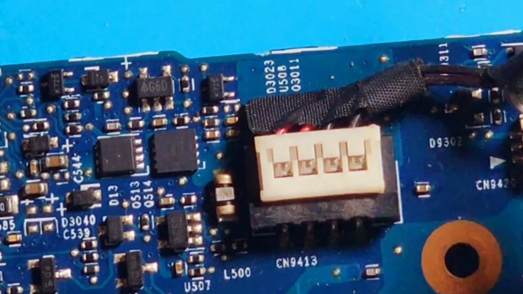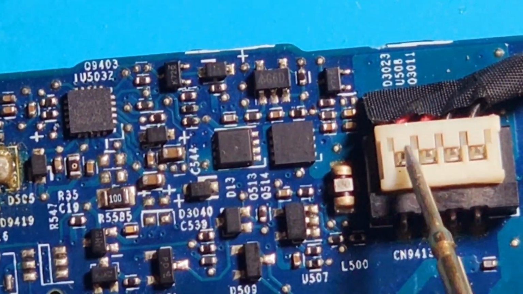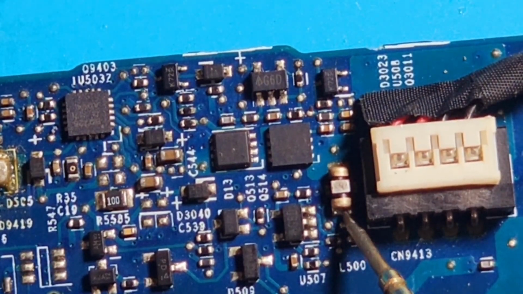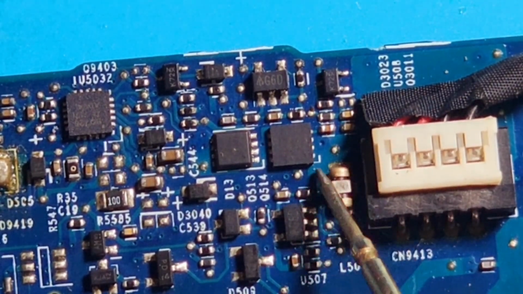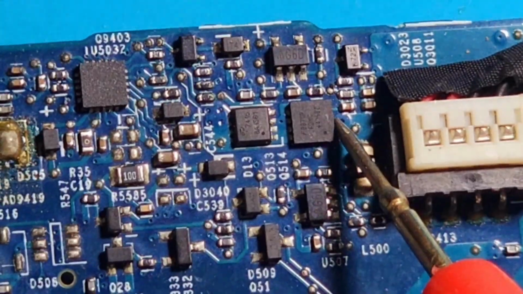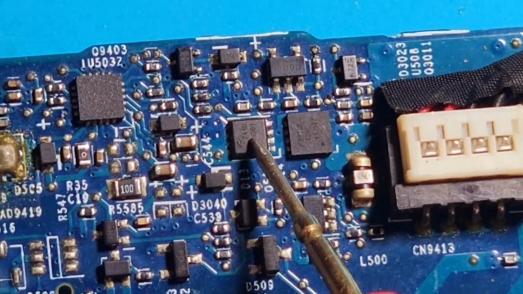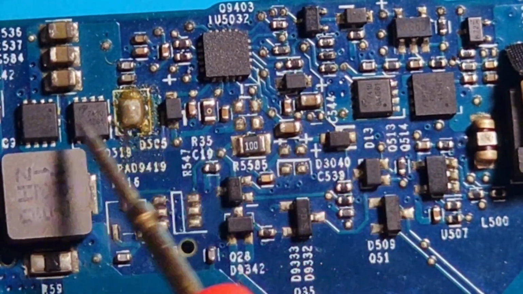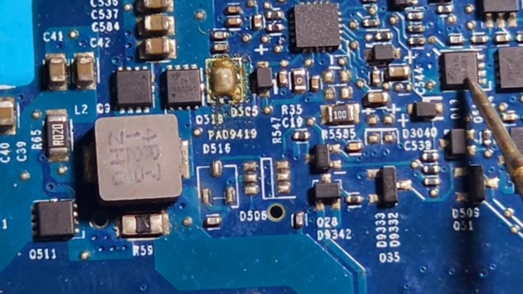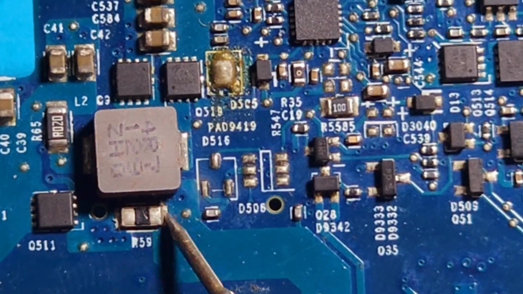The starting point is at this point. So first the adapter voltage comes into this point and goes into this inductor here, and then out from this inductor it goes to this first MOSFET. So this is the main MOSFET. Then it goes to the second MOSFET here, and after that it goes everywhere around the board. So it goes from here to this point here, which is the current sense resistor.